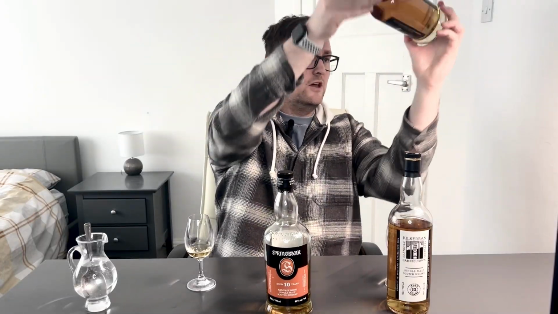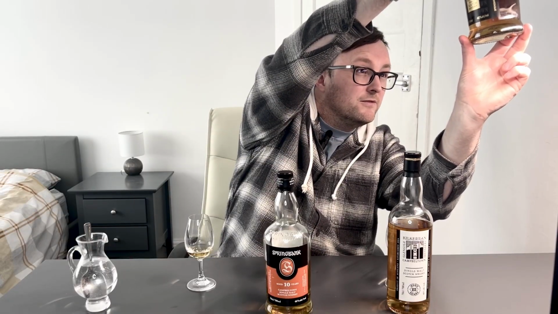From looking in the bottle, holding it up to the light, turning it upside down, and having a look like this, you can see this sediment floating around in there.